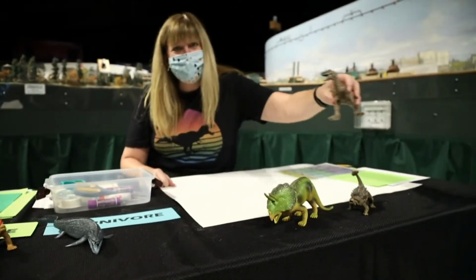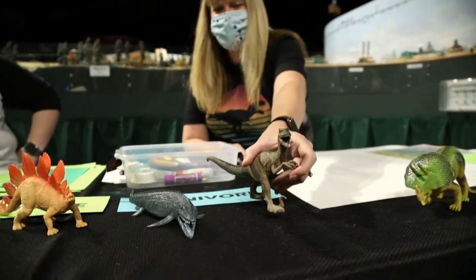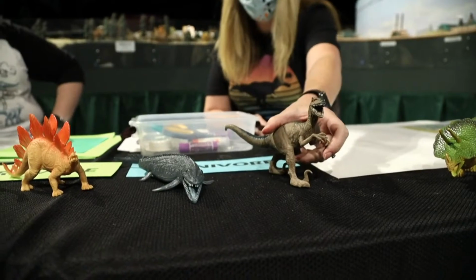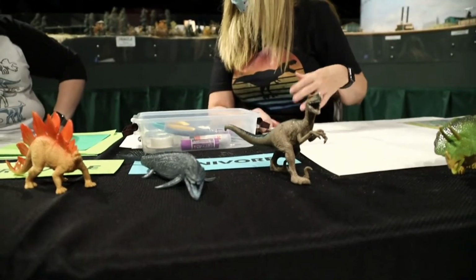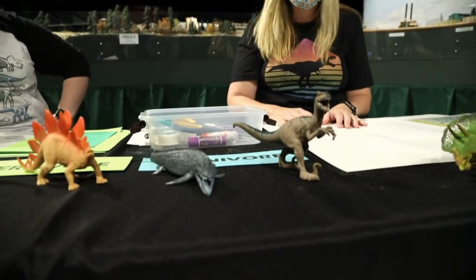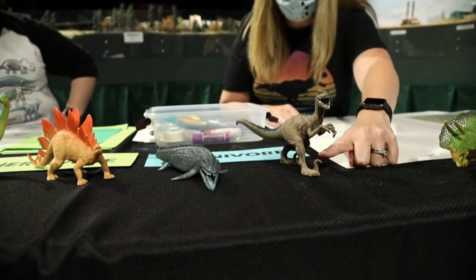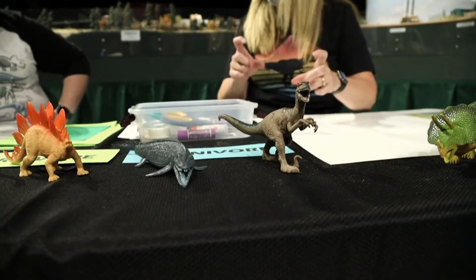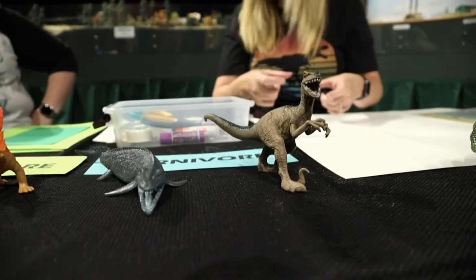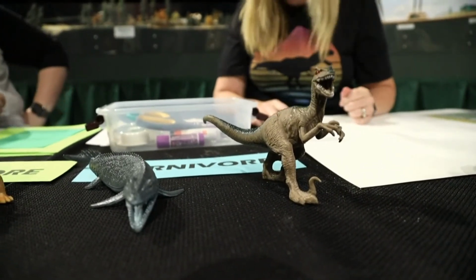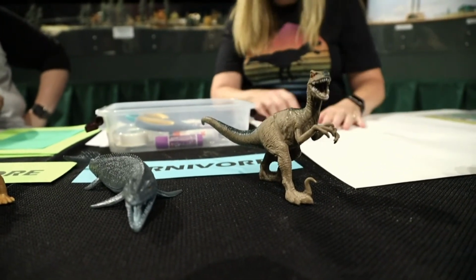Okay. This guy, I'll bring him over here to the camera. This is a Velociraptor, also made popular by the movie Jurassic Park. But Velociraptors are a well-known carnivore. And you can tell also by the fact that they have the toenail that's designed for capturing and holding food along with their teeth. Yeah. So that's another one of those.